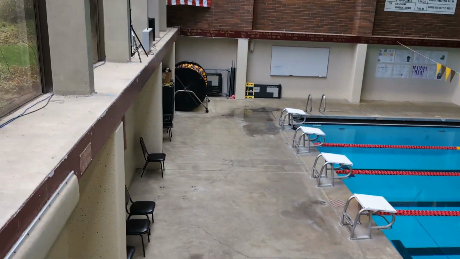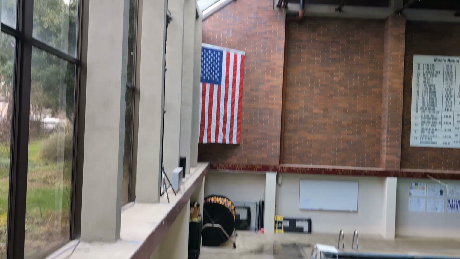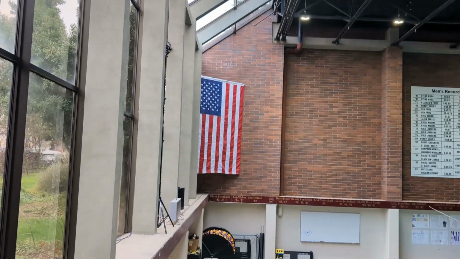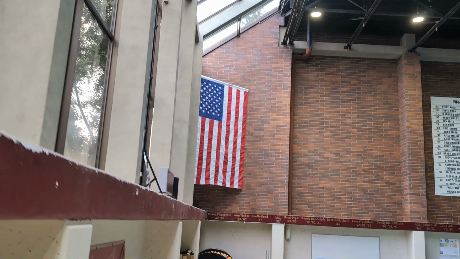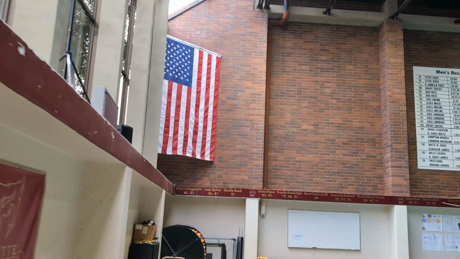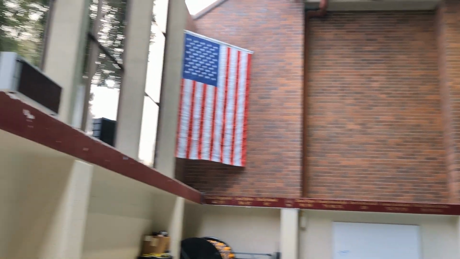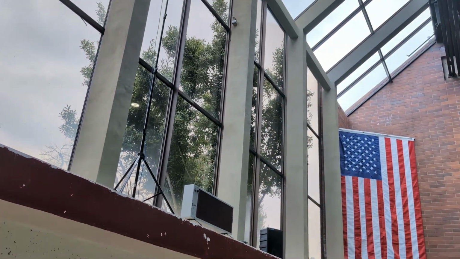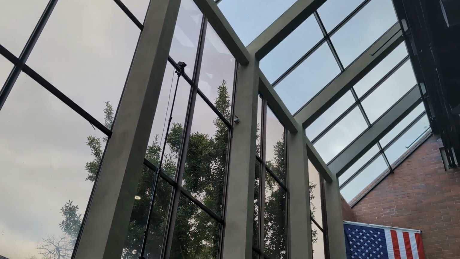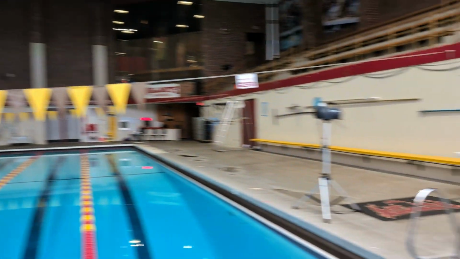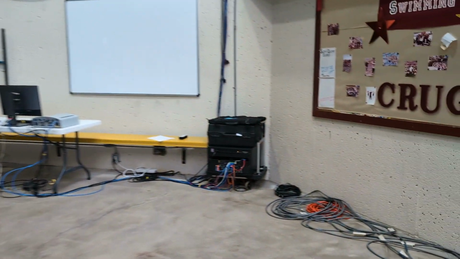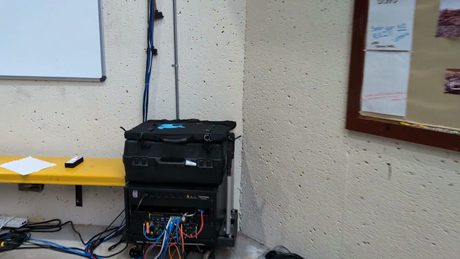Our primary camera, I guess you would say, is this wide one right up here. It's actually on a light stand, but it is another one of those ATA HD 200s up there. And as I said before, that's got a little bit of a wider lens on it, so it covers the whole pool.